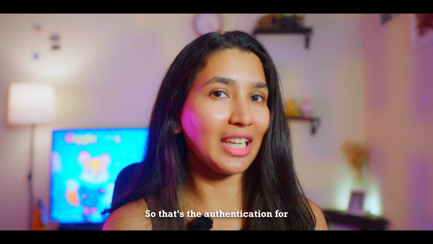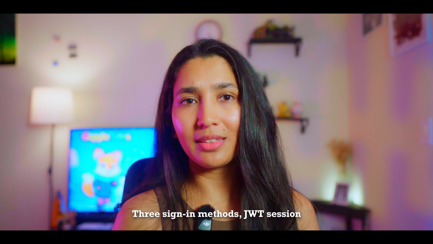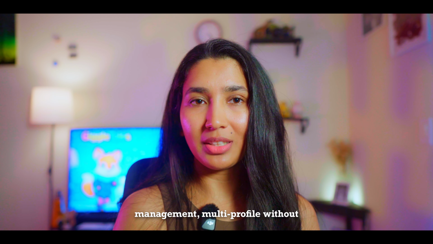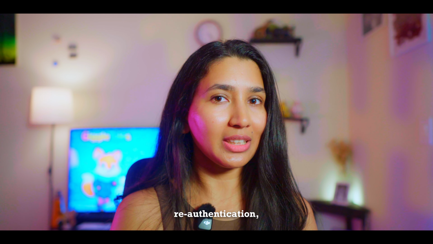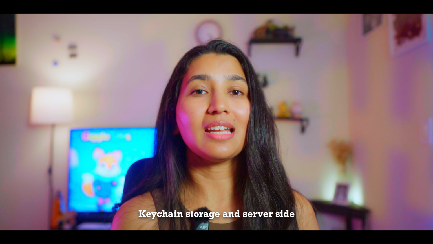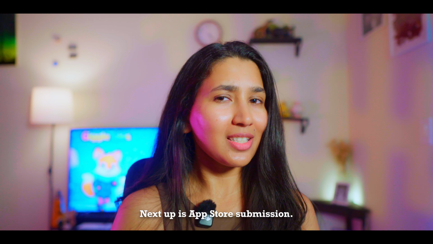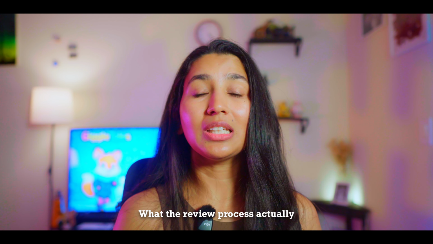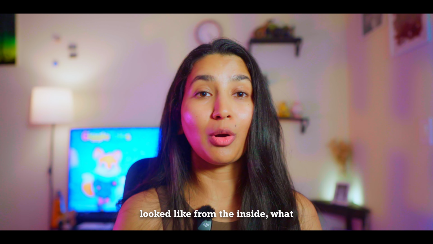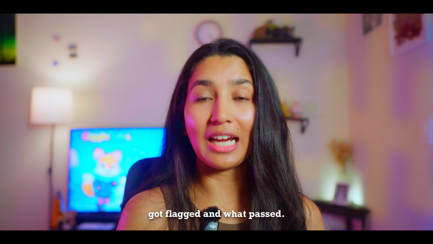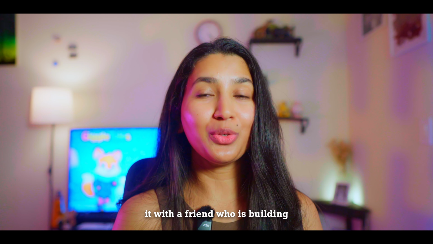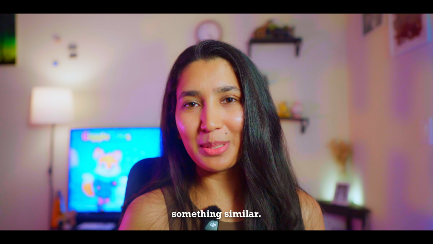So that's the authentication for GiggleTales. 3 sign-in methods, JWT session management, multi-profile without re-authentication, keychain storage, and server-side token verification. Next up is Apple Store submission, what the review process actually looked like from the inside, what got flagged and what passed.